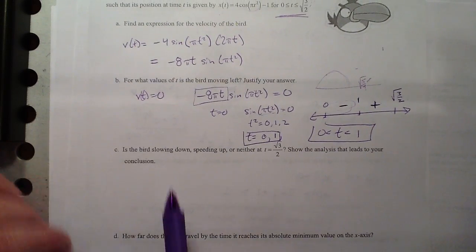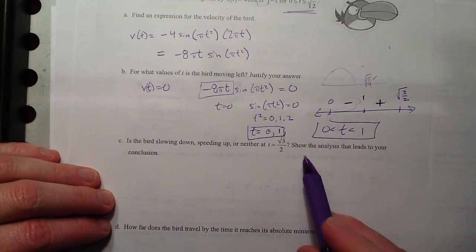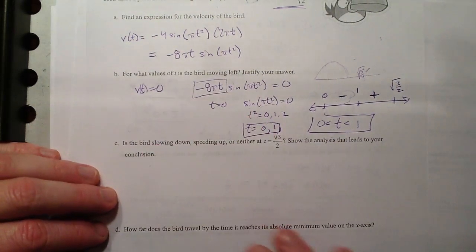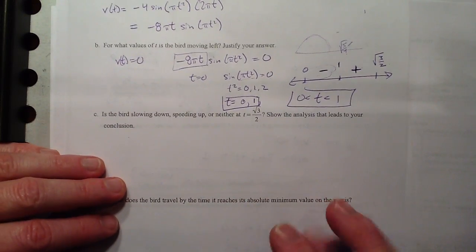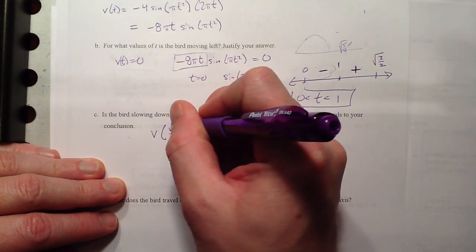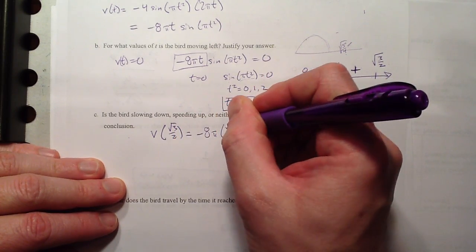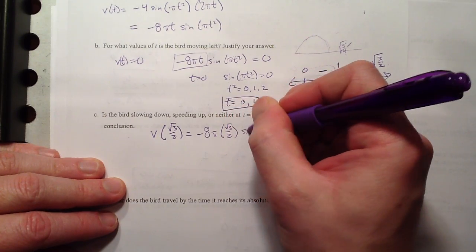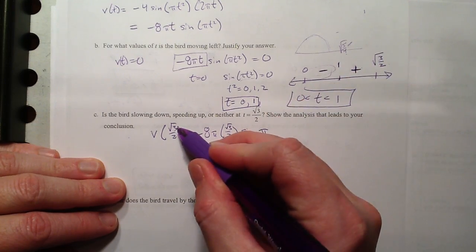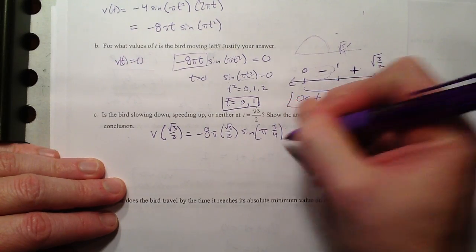All right. Is the bird slowing down, speeding up, or neither at the square root of 3 over 2? Show the analysis that leads to your conclusion. So let's see. That's checking the signs of velocity and acceleration. So my velocity at the square root of 3 over 2 is equal to negative 8 pi times the square root of 3 over 2 times the sine of pi times the square root of 3 over 2 squared, which is 3/4, right?